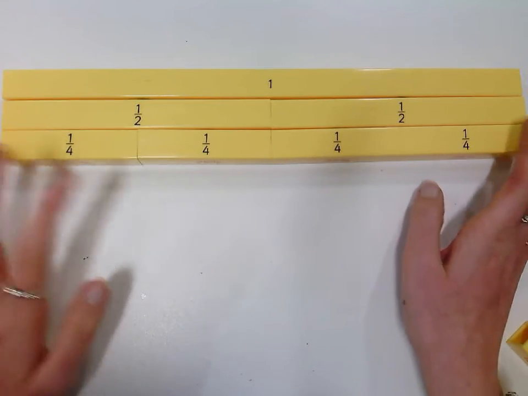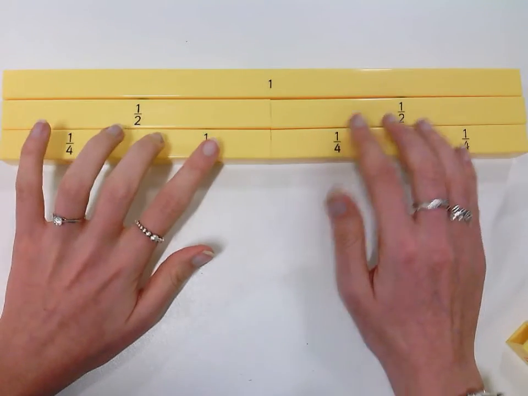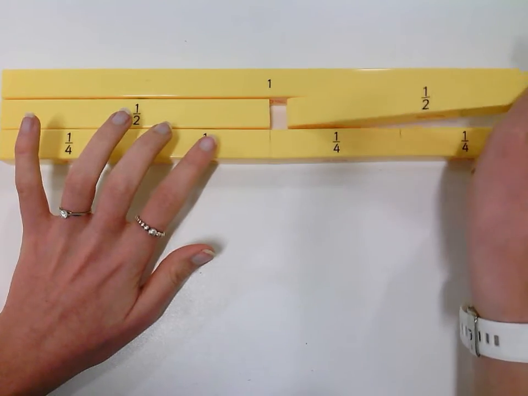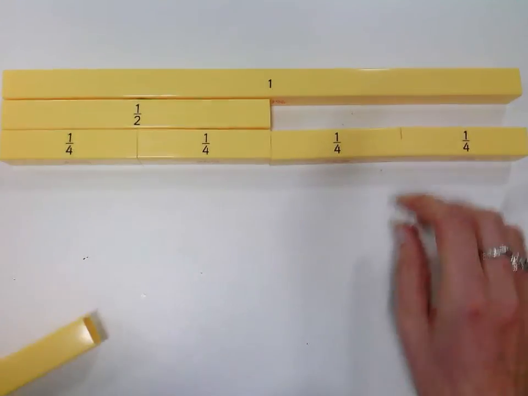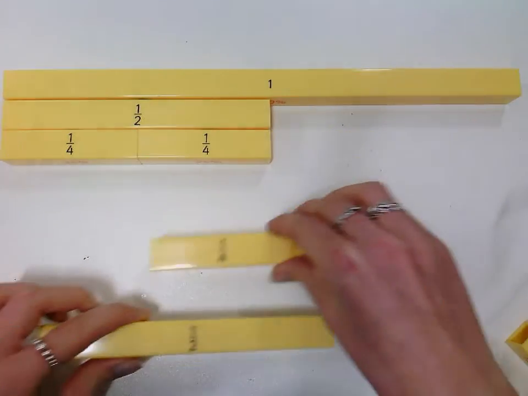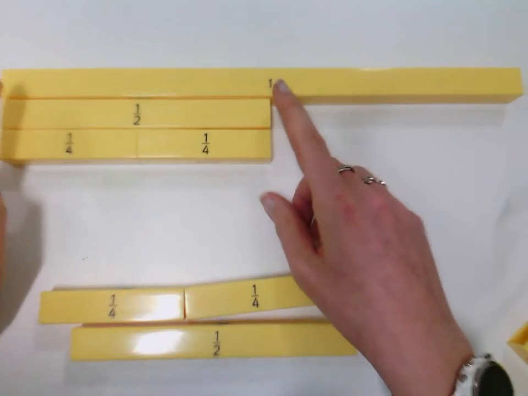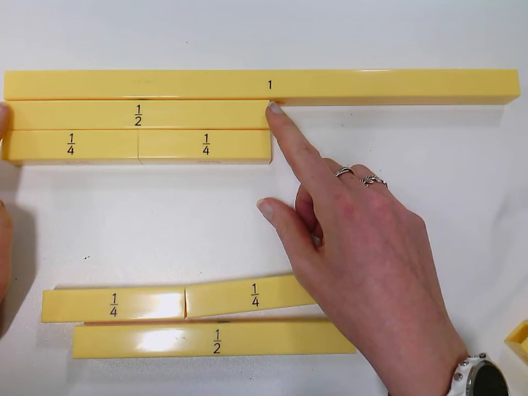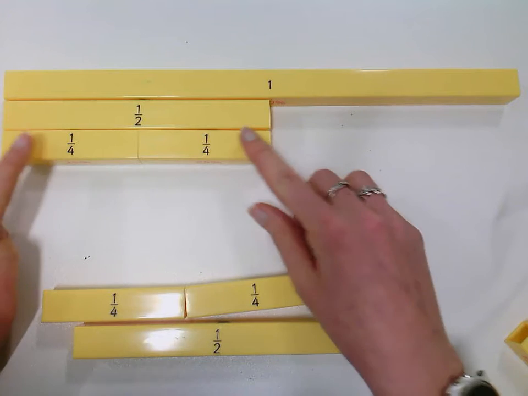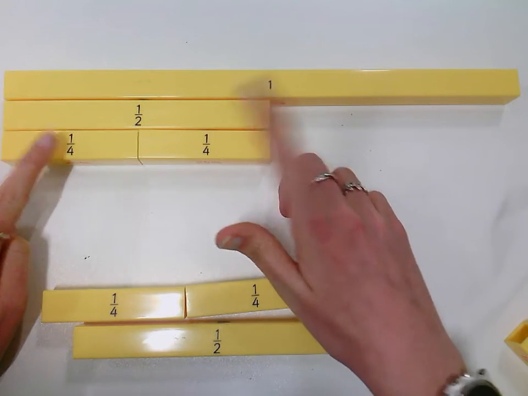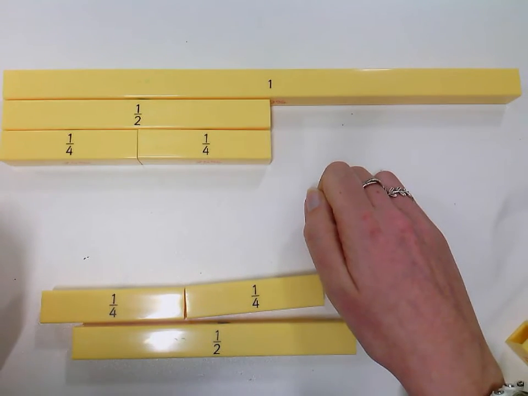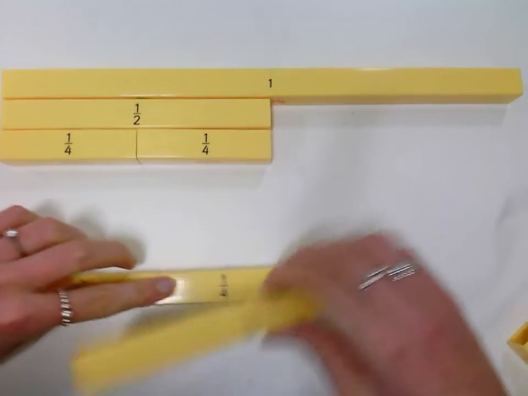But what you'll also notice is if I take one of my halves away and 2 of my quarters away, you'll notice that actually 1/2 is also equivalent to 1/2. Let's put those back for now.